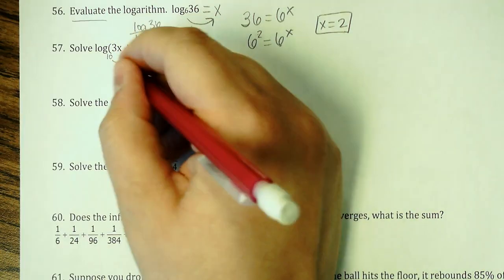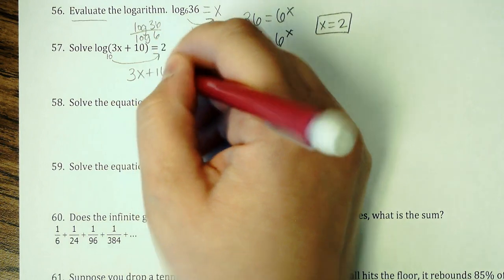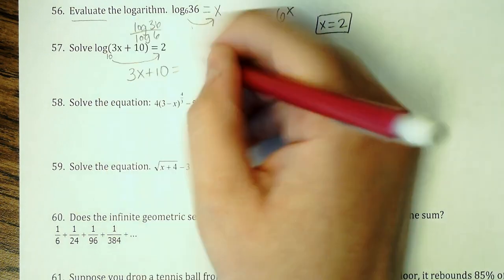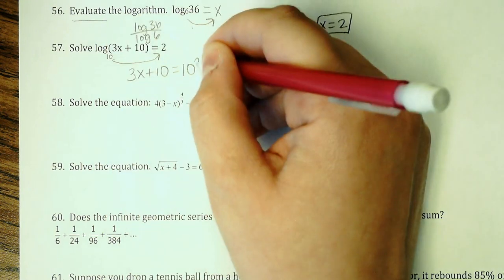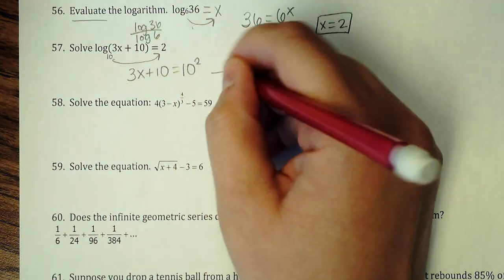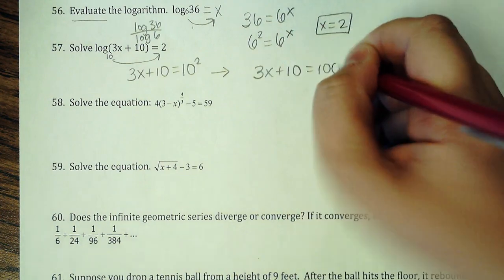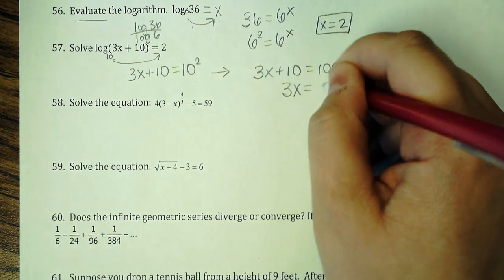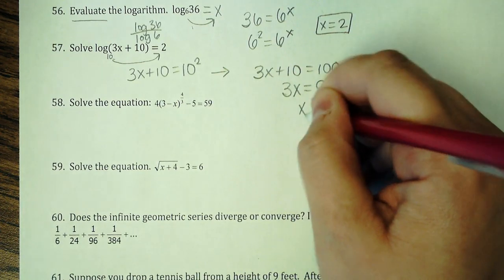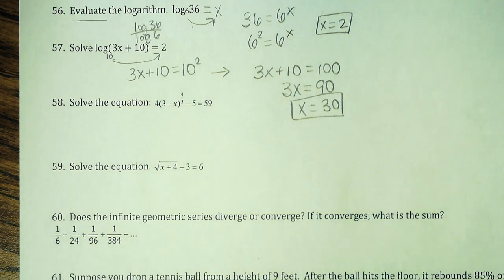So to get rid of the log, the only way to do that is to push this over into exponential form. The base of the log becomes the base of the exponent. So this would be 10 squared. All right, so I got 3x plus 10 is equal to 100. And you can solve this in your sleep probably. We're going to subtract 10 and then divide by 3. So 30 would be my answer for that question.